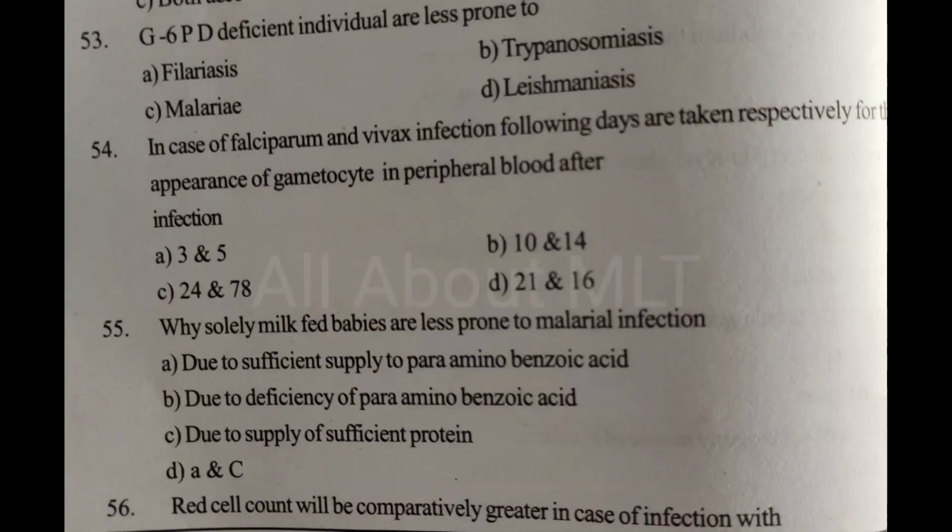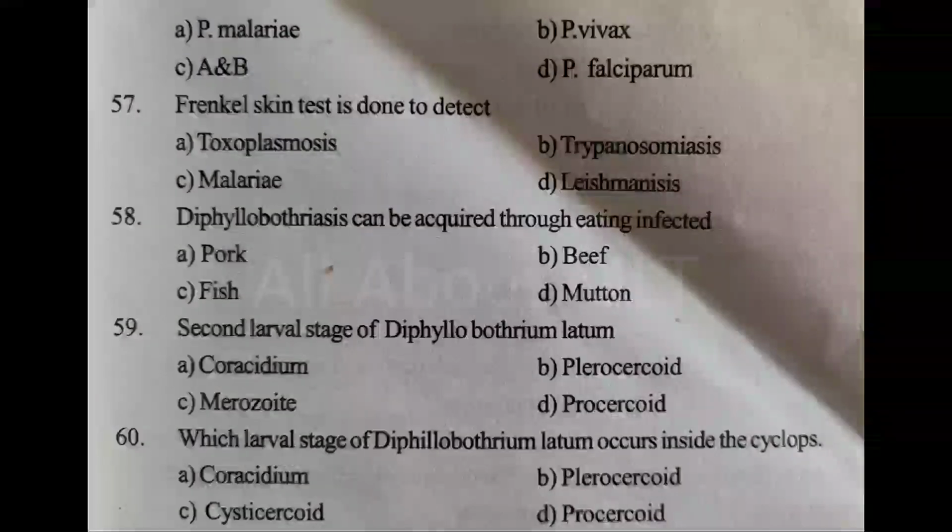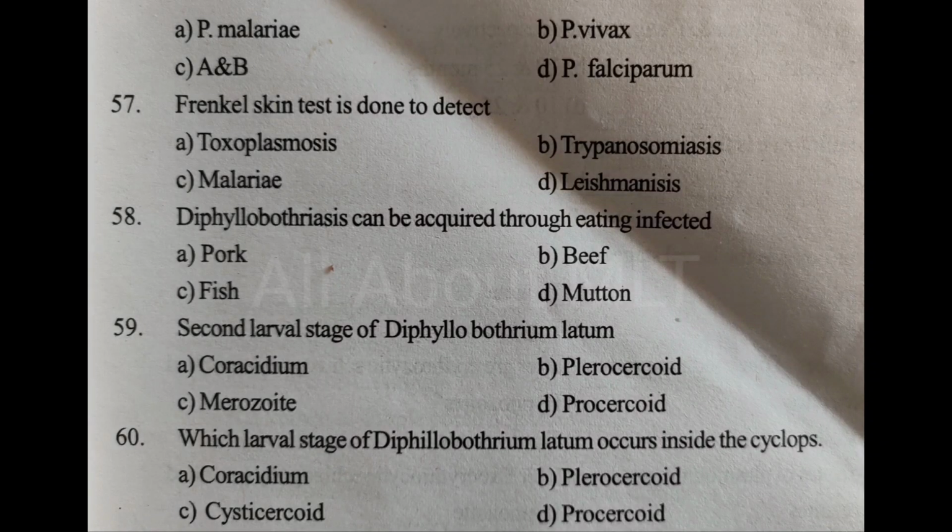Red cell count will be comparatively greater in case of infection with option A, P. malariae. Option B, P. vivax. Option C, A and B. Option D, P. falciparum. Answer is option D, P. falciparum.